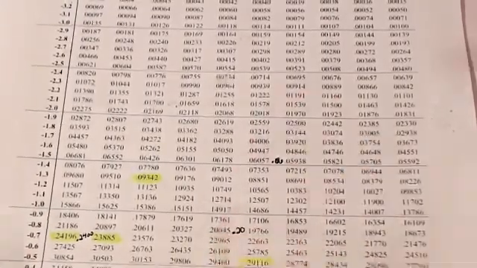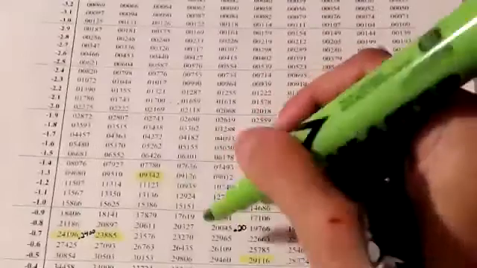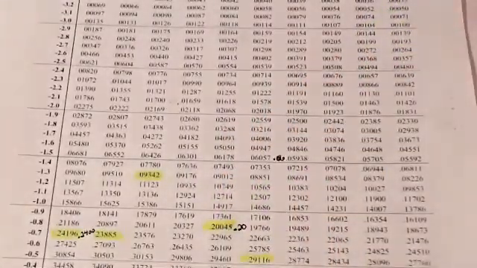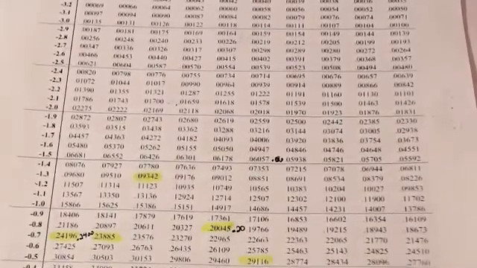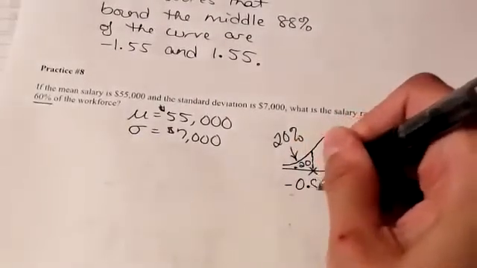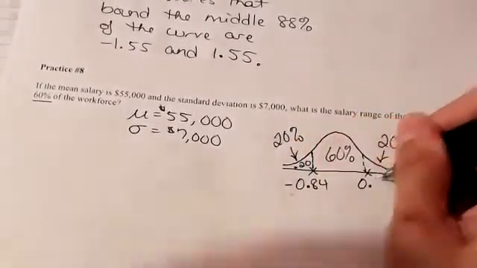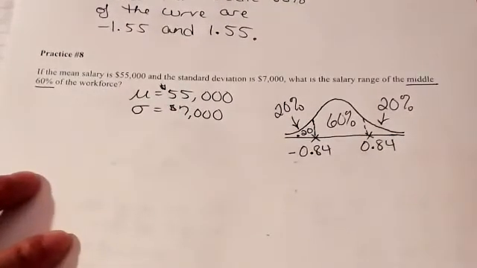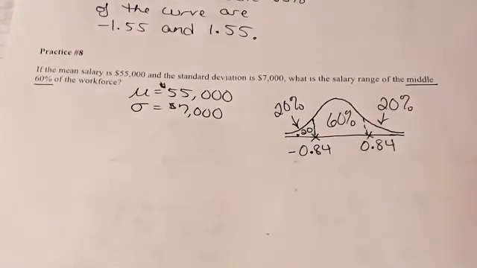I'm going to highlight this value, 0.20045. It's closer to that one, which is a z-score of negative 0.84. Excellent, Donna. That's exactly correct. Negative 0.84, which means the opposite is a positive 0.84. While that is all fine and dandy, that's actually not the question being asked. We need to take this a step further.